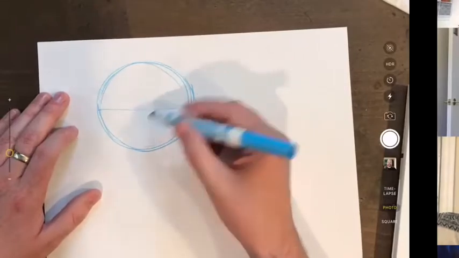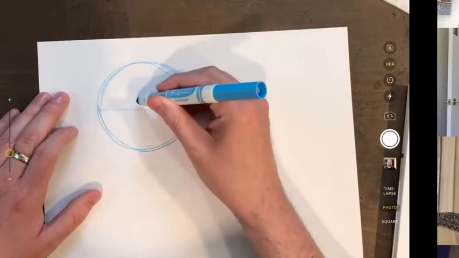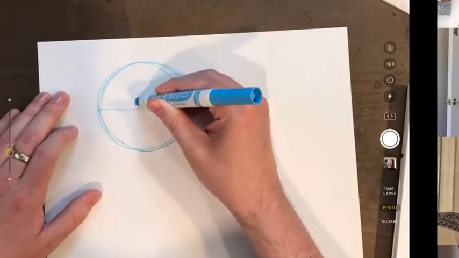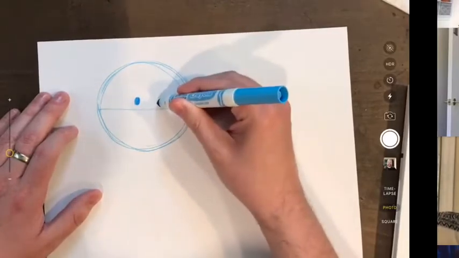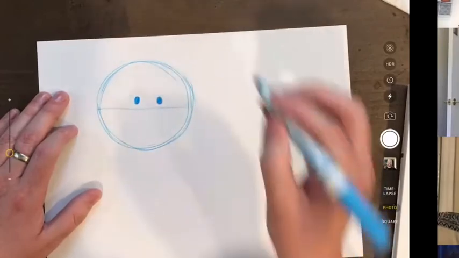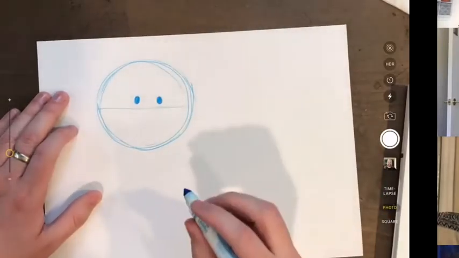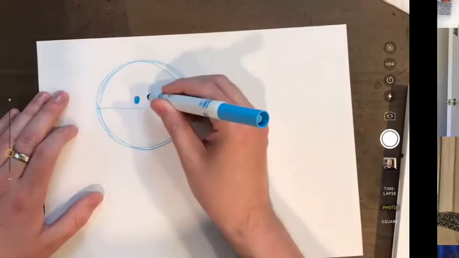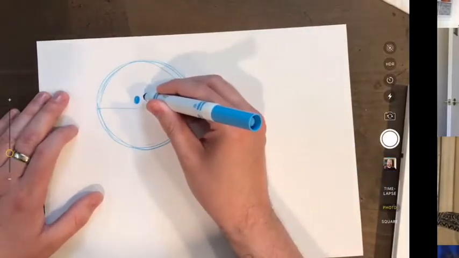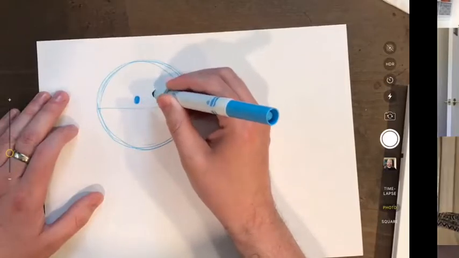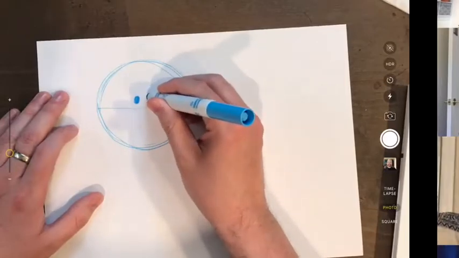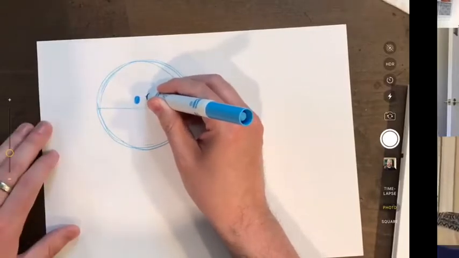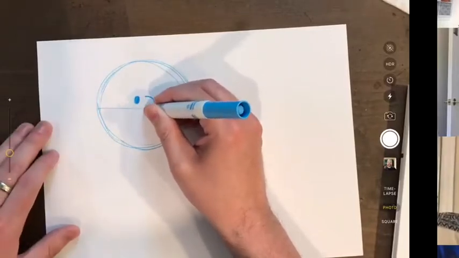But Charlie Brown breaks the rules. His eyes go a little bit above the middle. And they're just a couple of dots. Like this. And then his nose goes right in between his eyes. Very not subtle. And it's like a sideways U. Like that.